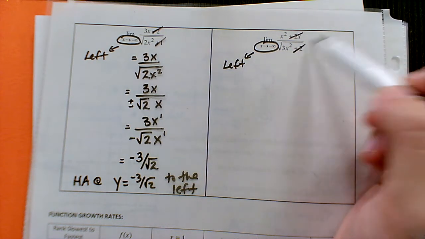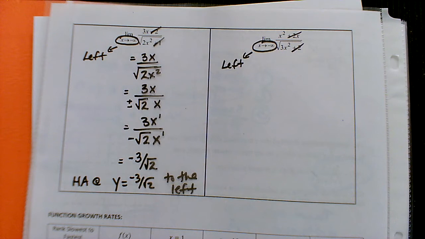Okay, the plus 2x and the plus 2 don't really mean anything. Those aren't the highest powered terms.